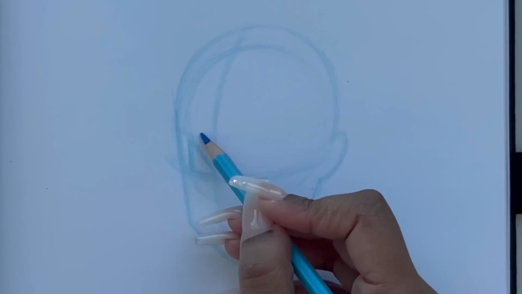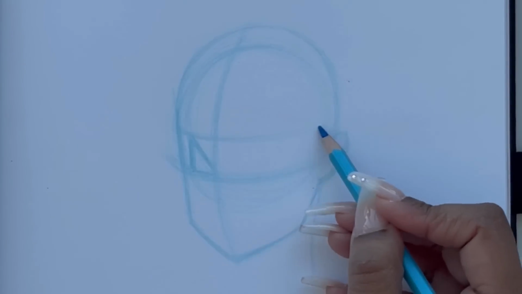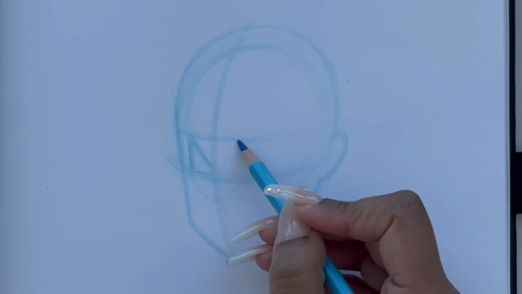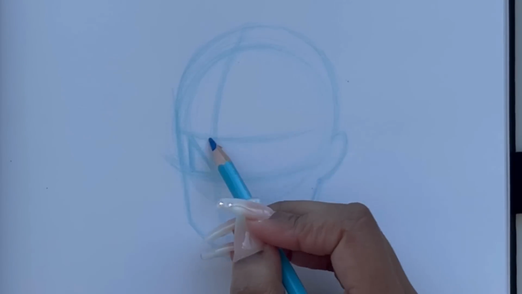Okay, so we've got one there, and then we're going to make a line across from where the top of that triangle is to the other side of the face, and we're going to try to make it as adjacent as possible from this line, so it can be as parallel as possible.